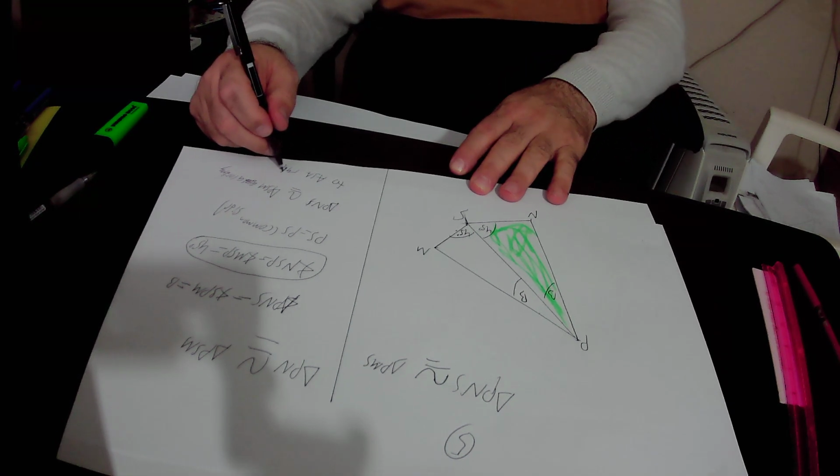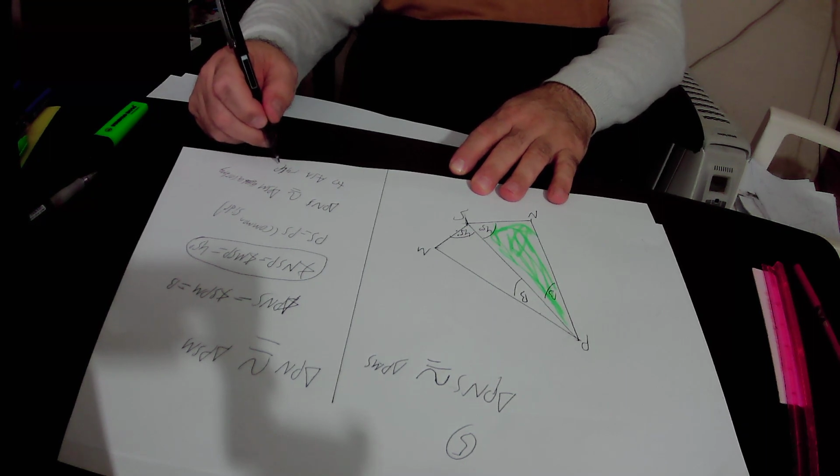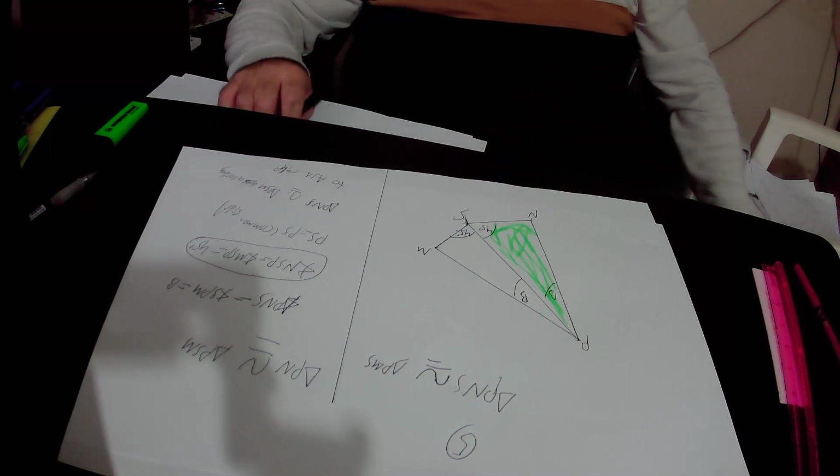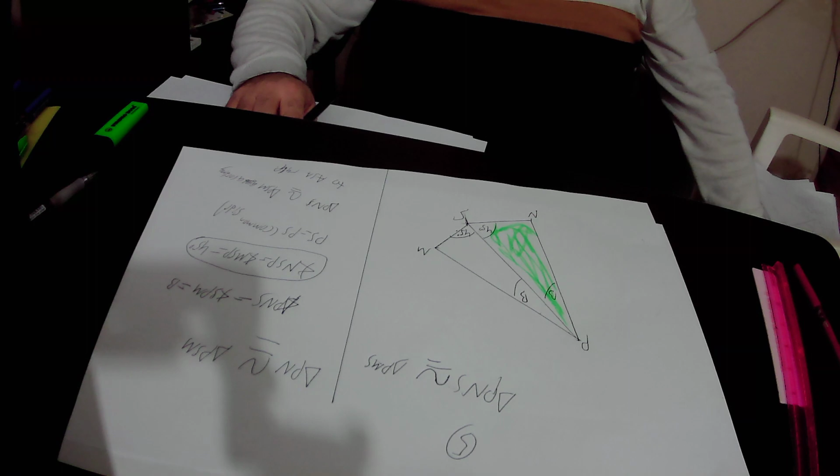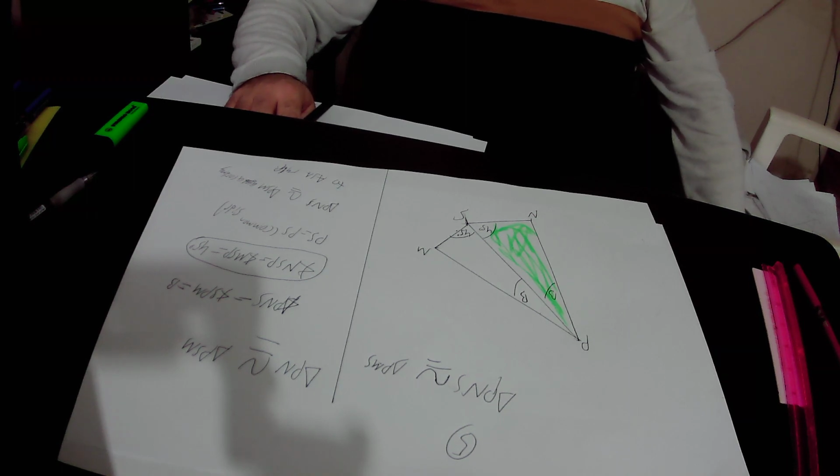So what is the angle side angle rule? The angle side angle rule is that if you prove that two angles and the side that is included between them are congruent to two angles and the included side in another triangle, then you actually prove that those two triangles are congruent to each other according to the angle side angle rule.